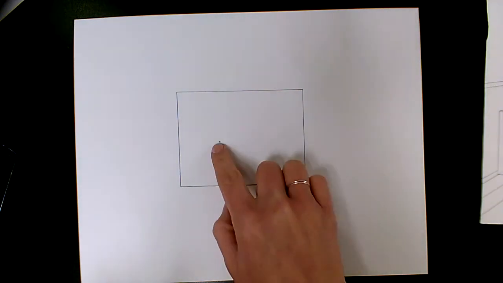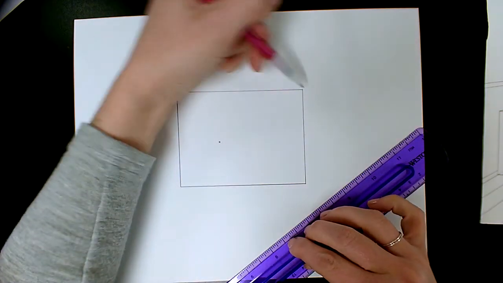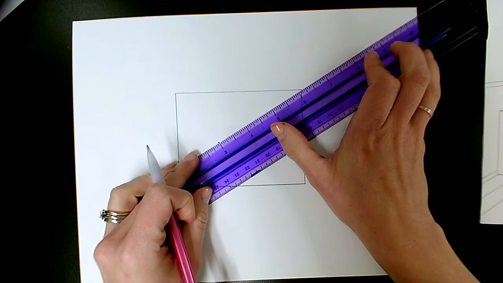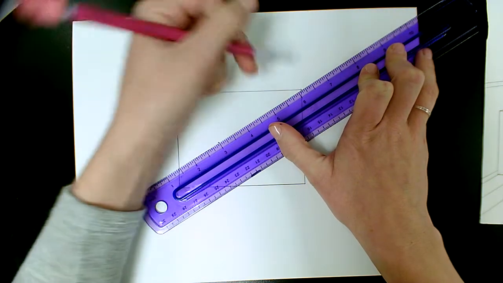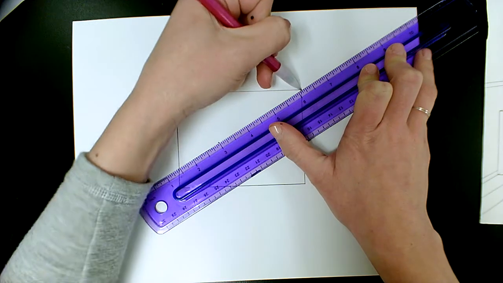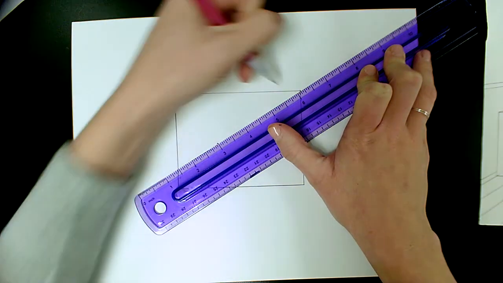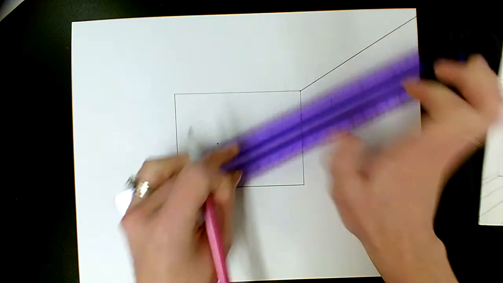Now, from that vanishing point, we're going to create the walls and the ceiling and floor. So I'm going to take the corners of my square and line them up with my vanishing point. Here to here. And from this corner, I'm going to draw my line outward and away from my vanishing point and take it all the way off the page.